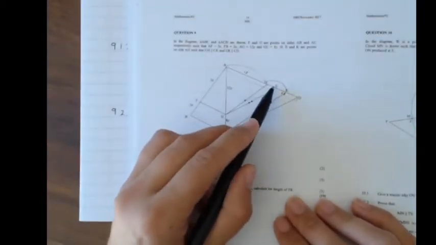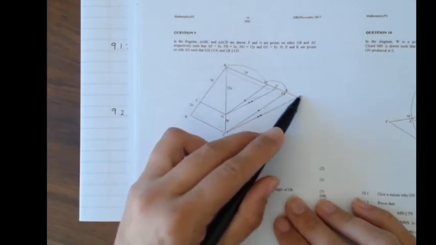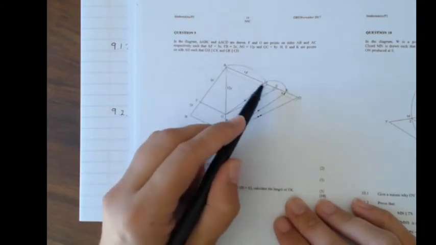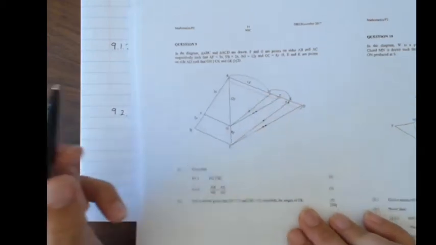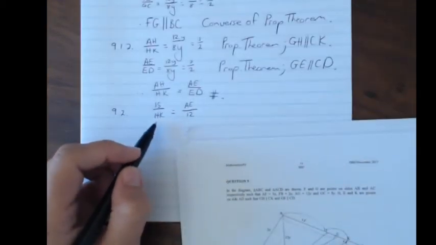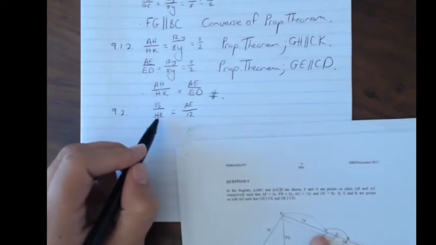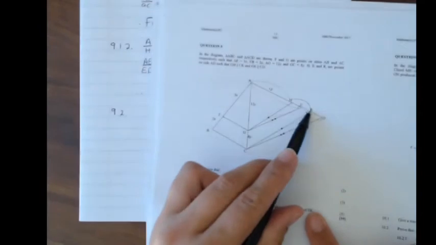EK is ED minus KD, or HK minus HE. I'm going to have to work with that somehow. HK, there, HK. I want to work out the length of EK.